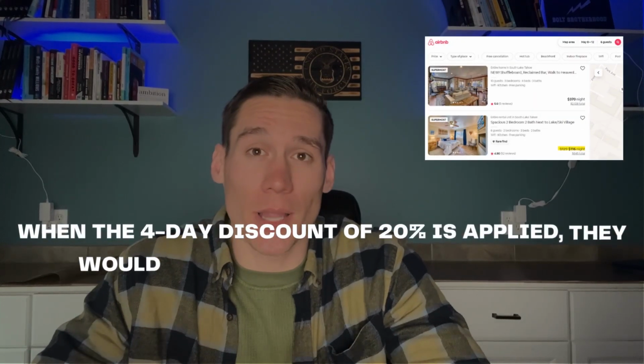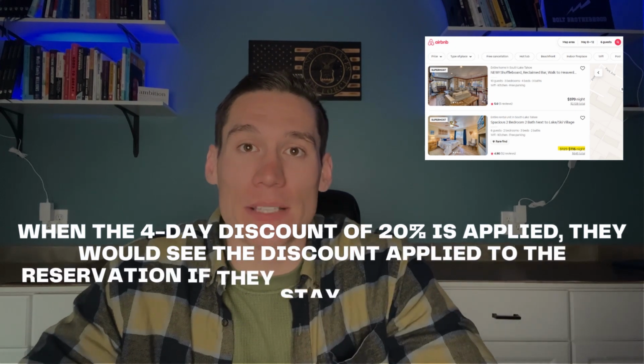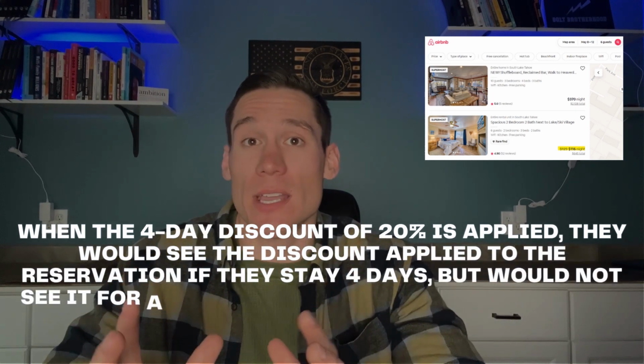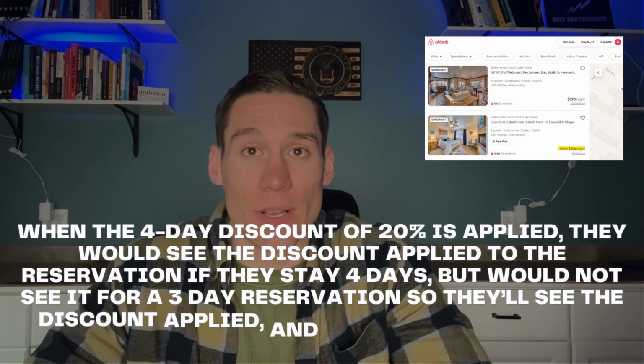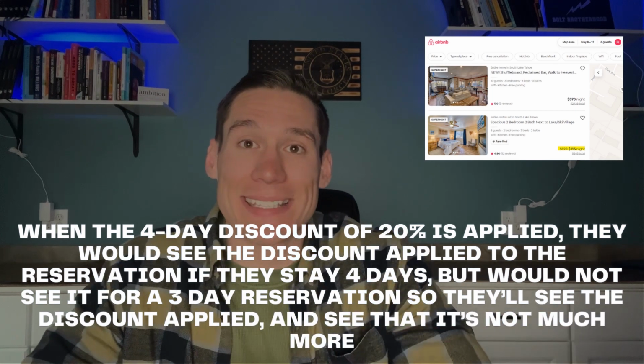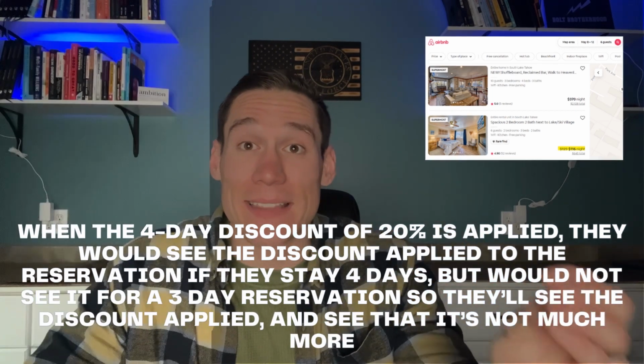It's great because by adding the multi-day discount, you can incentivize longer stays, which are huge for you in the low season. Maybe a potential guest is searching to stay and is undecided whether to book for 3 days or for 4 days and is weighing the cost. So in this example, with a 4-day discount of 20%, when that's applied, they would see that discount apply to the reservation if they stay for those 4 days, but would not see it for a 3-day reservation. So they'll see the discount applied and see that it's not that much more.